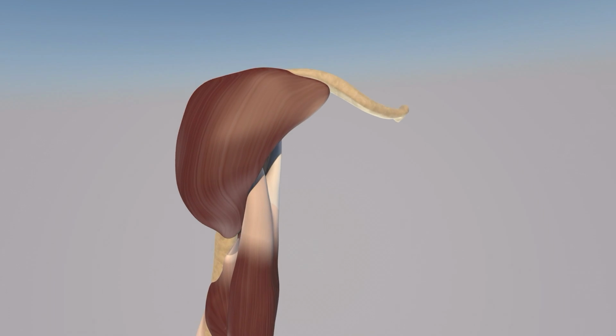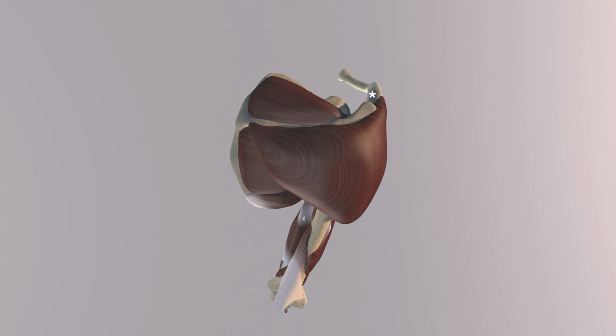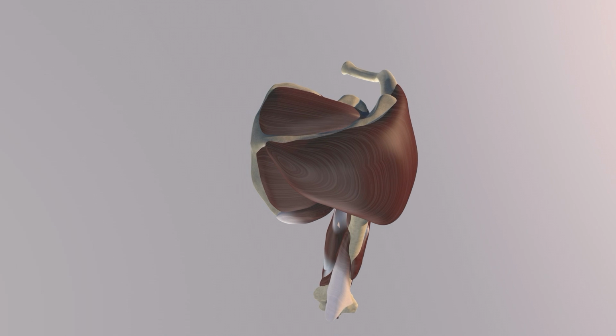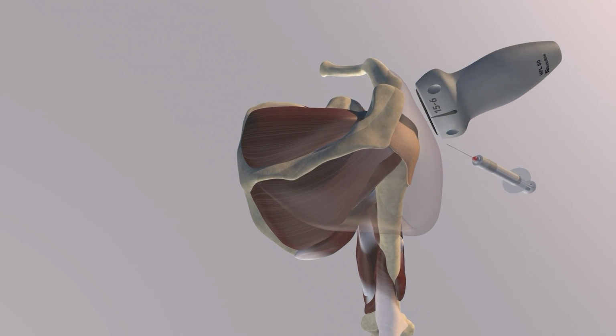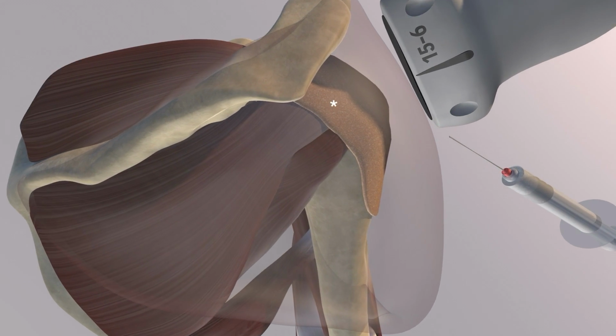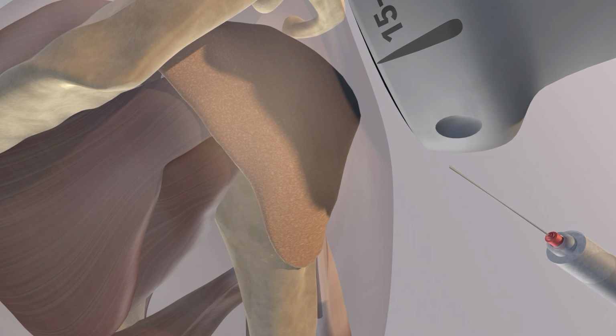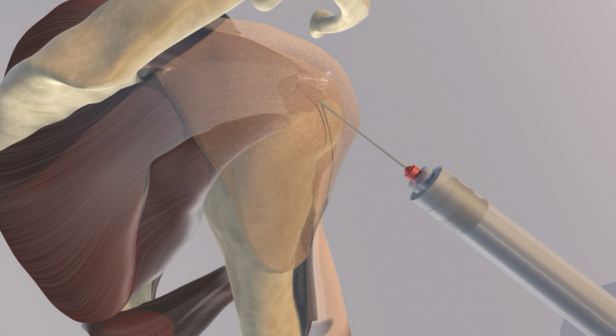Here we're going to go over the subdeltoid bursa injection. Here we can see the deltoid muscle with origins from both the clavicle and the scapular spine. You can see how it overlies the infraspinatus and teres minor muscles. Now we're making the deltoid muscle translucent. We can see this fairly broad bursa, which is the subdeltoid bursa, which is the target of this procedure. This is an in-plane approach, and here we are essentially going right into the bursa, and here we are continuing with the injection.